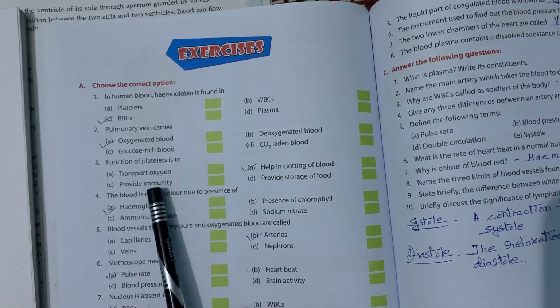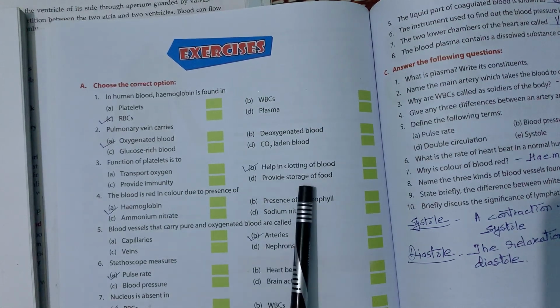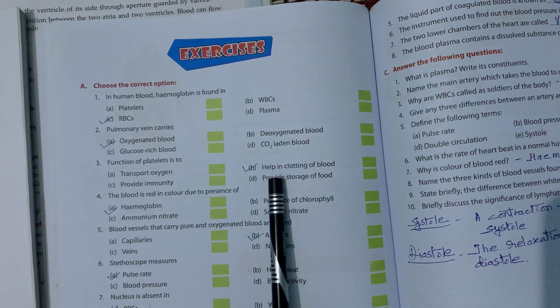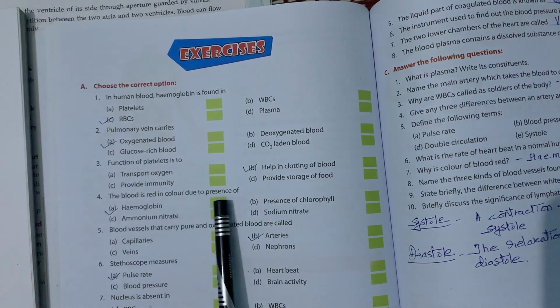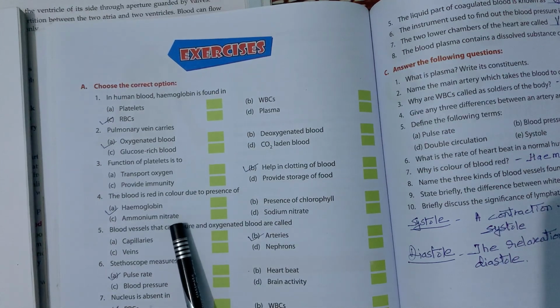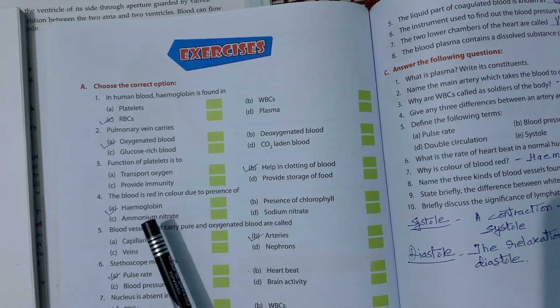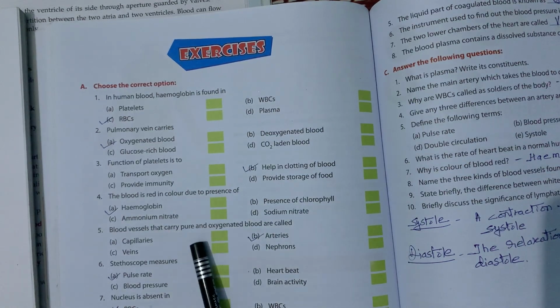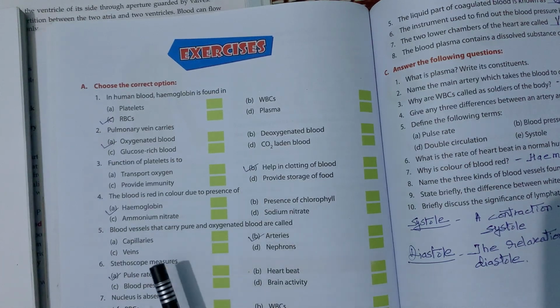Function of platelets is to transport oxygen, provide immunity, help in the clotting of blood, provide storage of blood. The correct option is help in clotting of blood, right? The blood is red in color due to the presence of hemoglobin, ammonium nitrate, chlorophyll, sodium nitrate. It is only due to the hemoglobin. Blood vessels that carry pure and oxygenated blood are called capillaries, veins, arteries, nephron. Of course, it is arteries.